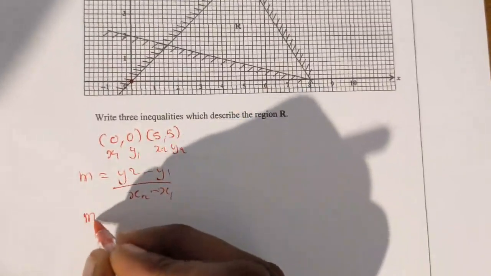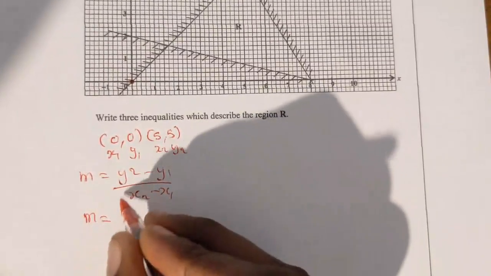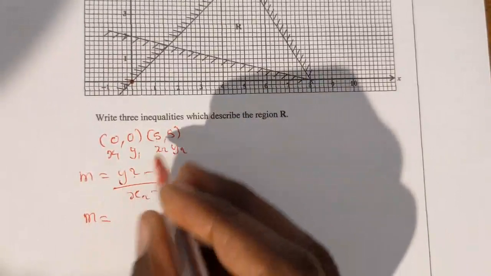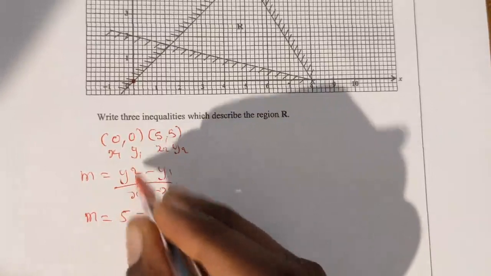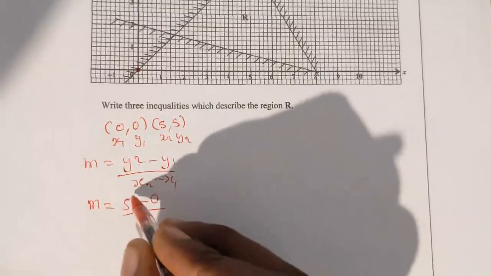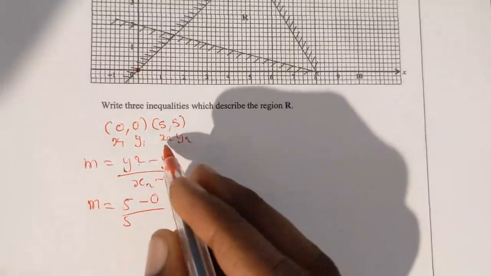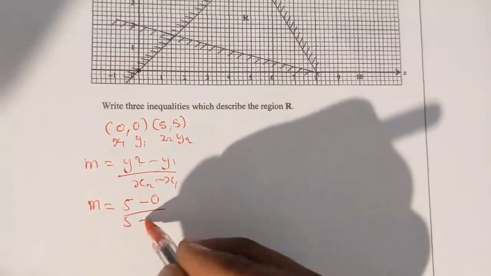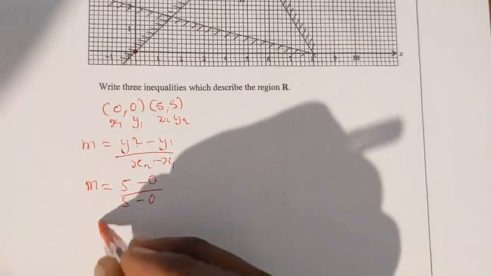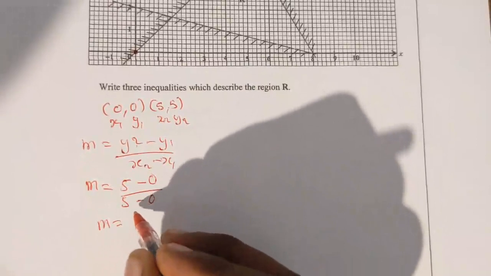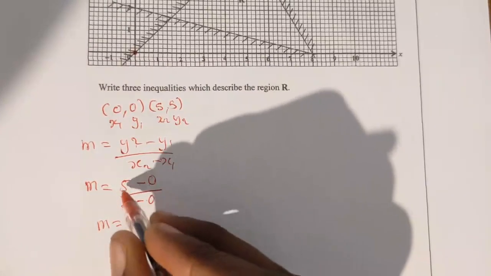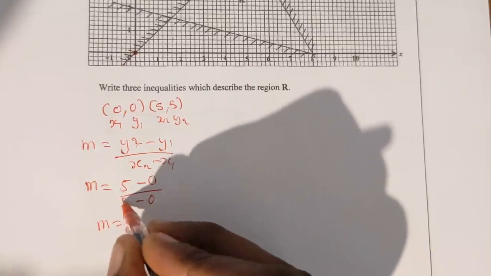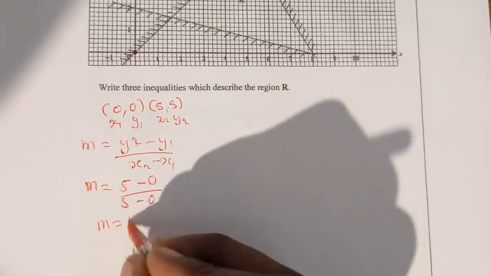Then you just substitute. y2 is 5, so 5 minus 0 over 5 minus 0. 5 minus 0 is 5, and 5 divided by 5 is 1. So the gradient is 1.